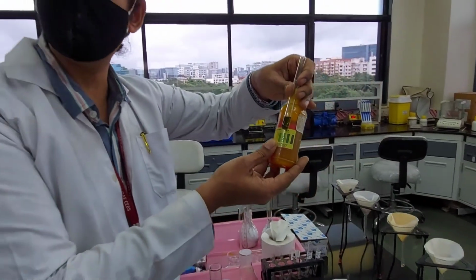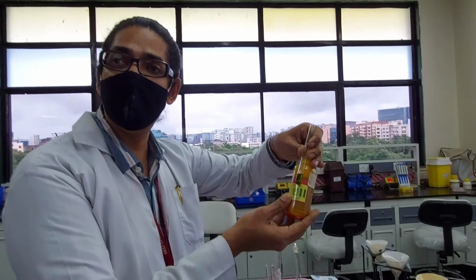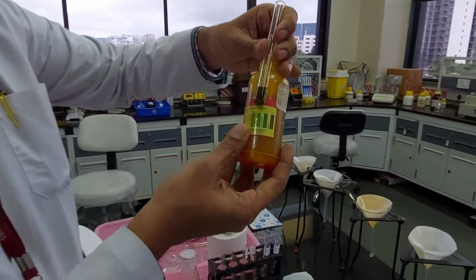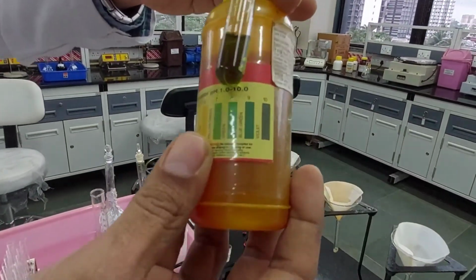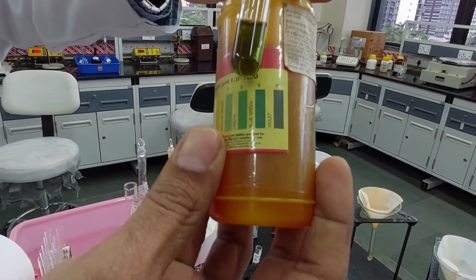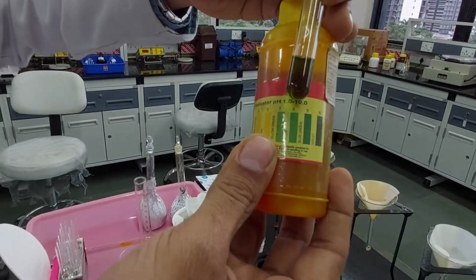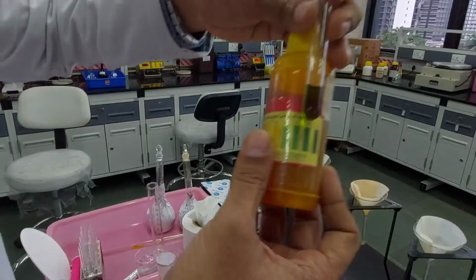What did Mayuresh write over there? So it's 8 and 9. Yeah, close to 8, and that's what we see.